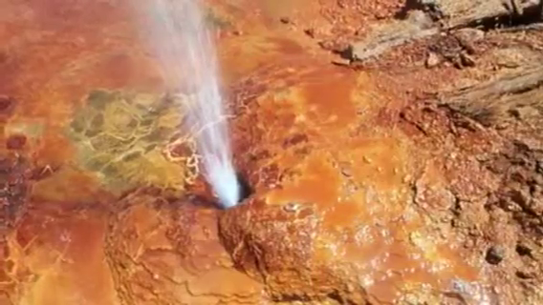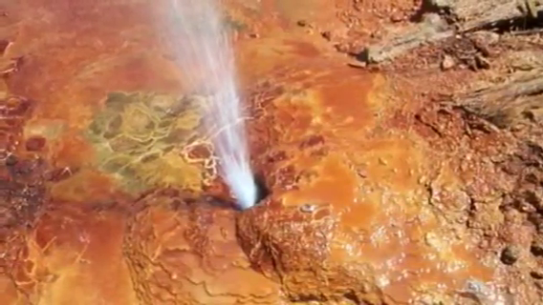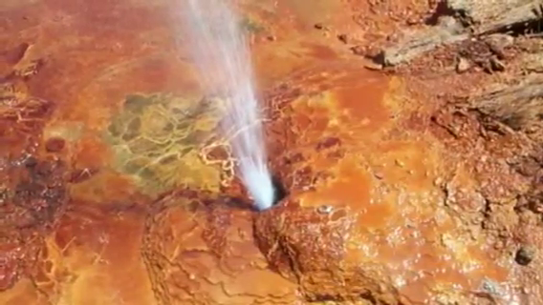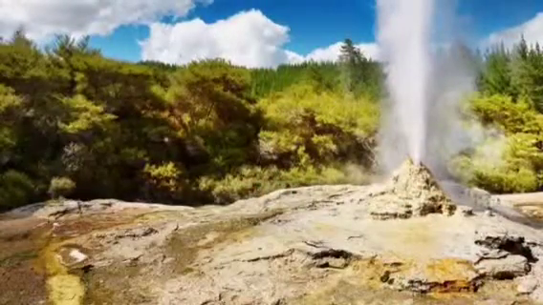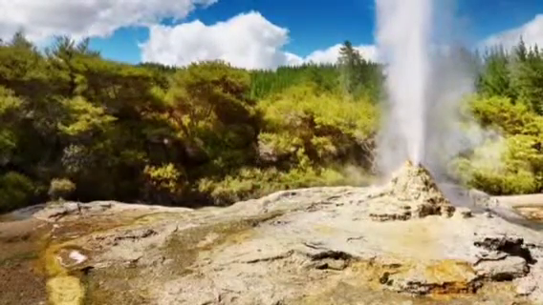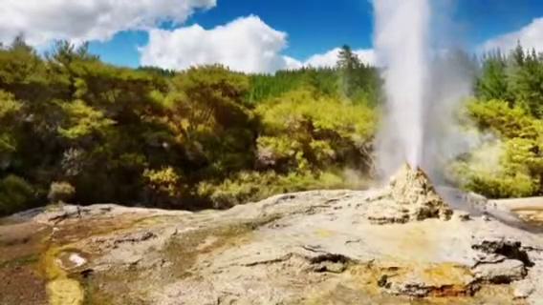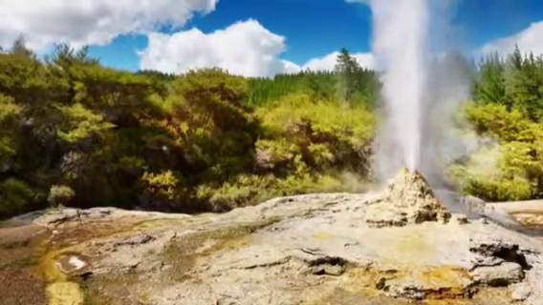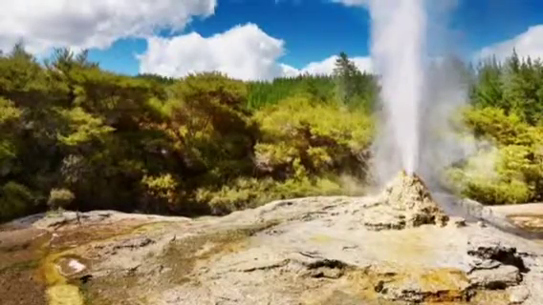In turn, the explosion agitates all the water in the geyser reservoir, creating further explosion. Immediately afterward, the water again flows into the underground reservoir. Heating begins and the process repeats itself.